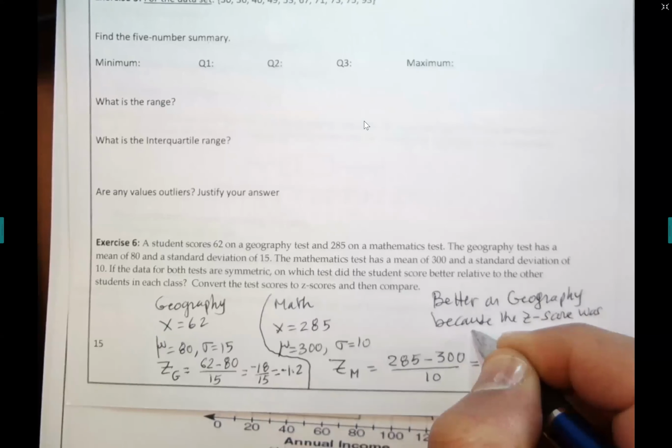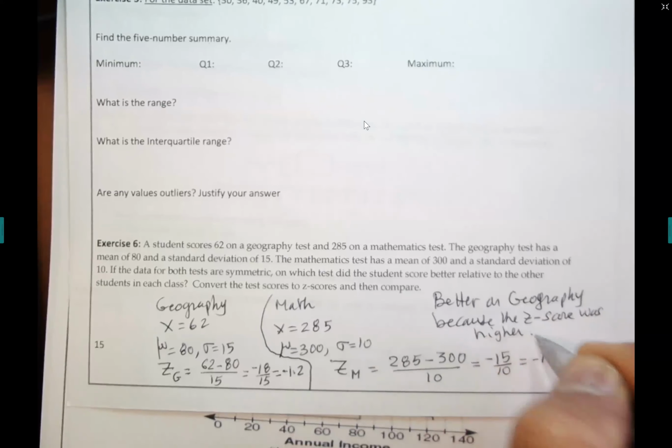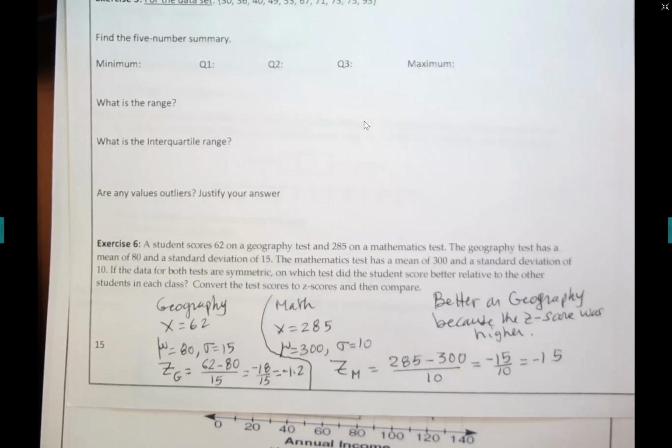That's what I'm trying to enforce, guys, the importance of the z-score. When it comes to test scores, yeah, the higher the better. But when it comes to debt, guys, on student loans, the lower the better. You have to understand that sometimes. So it all depends on the situation.